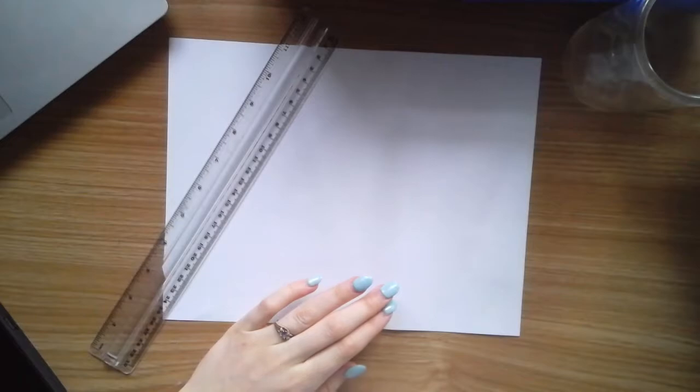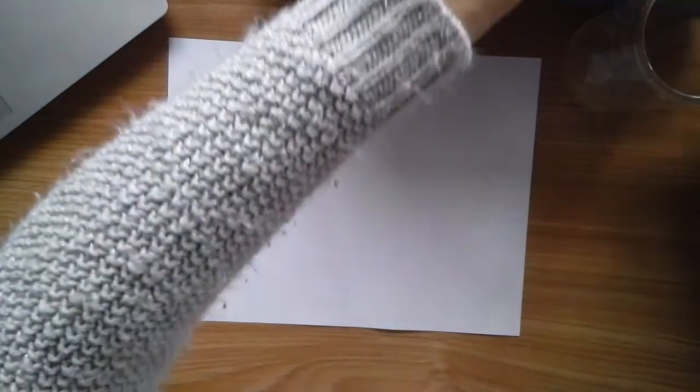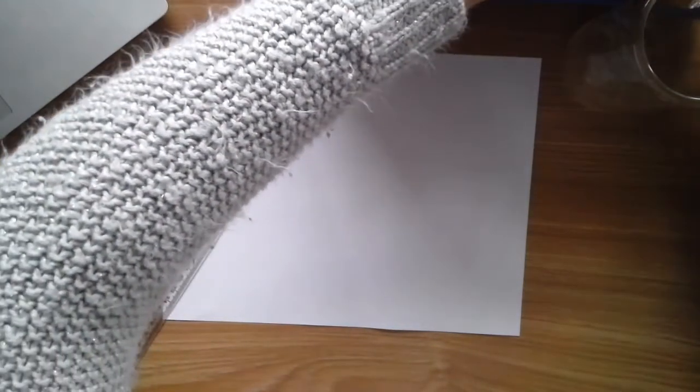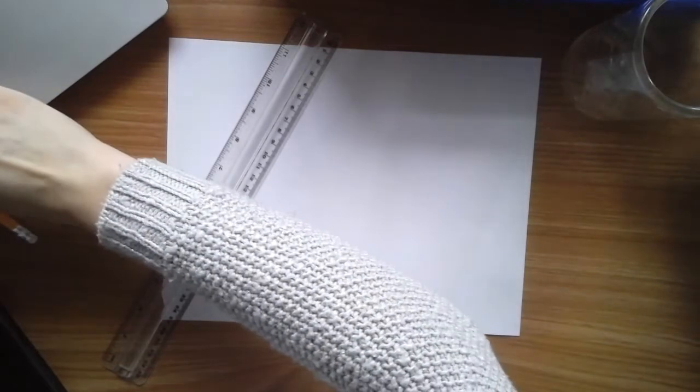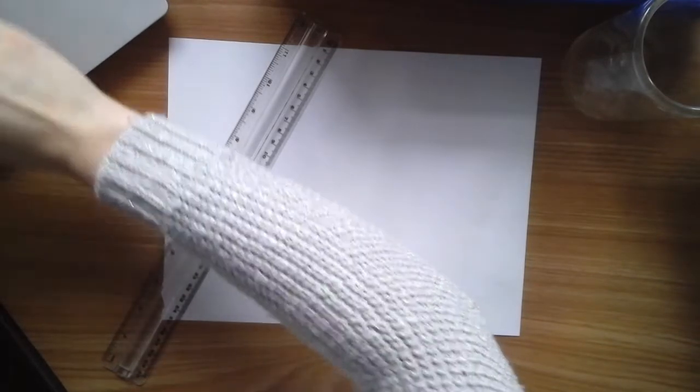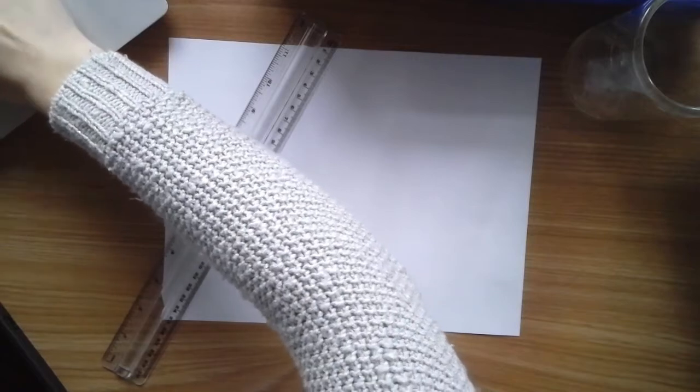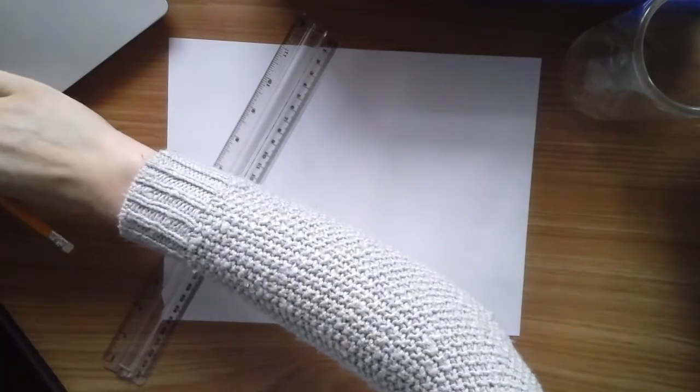So what you're going to do is we're going to start out by creating a design on the page. You can do any design you'd like. You can use inspiration from any Navajo design that you like. So I'm going to do a little bit of research, look up some pictures, and get some inspiration.